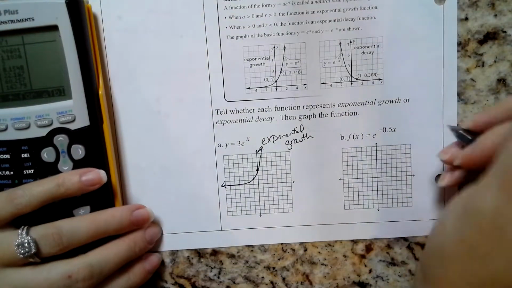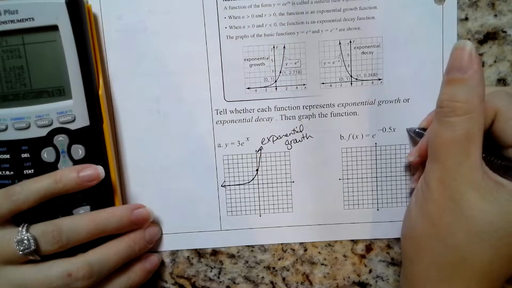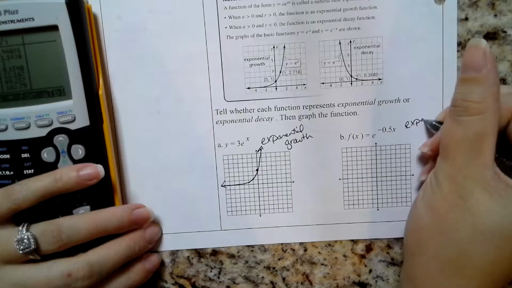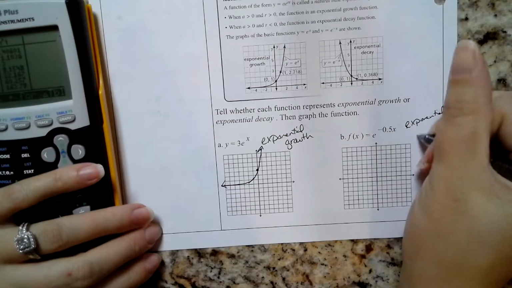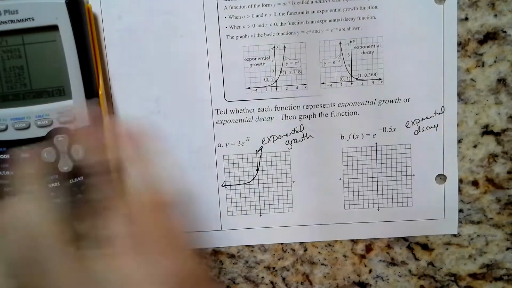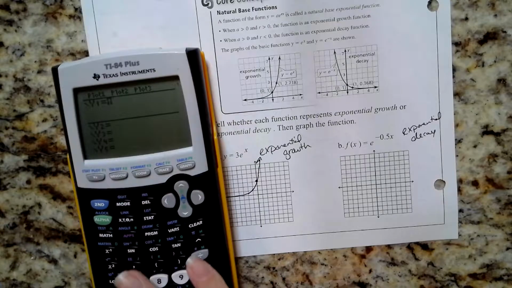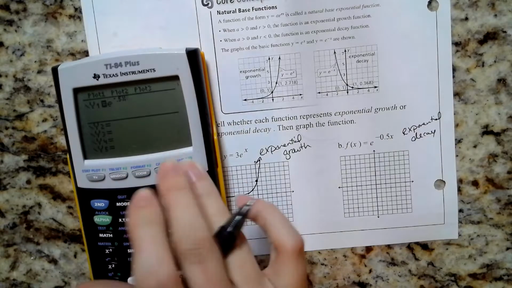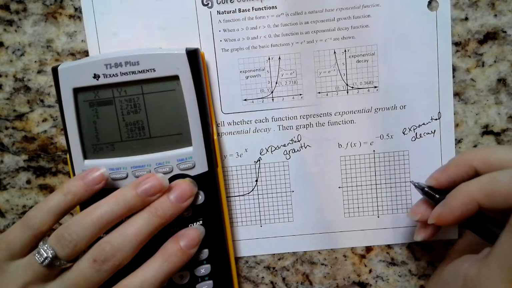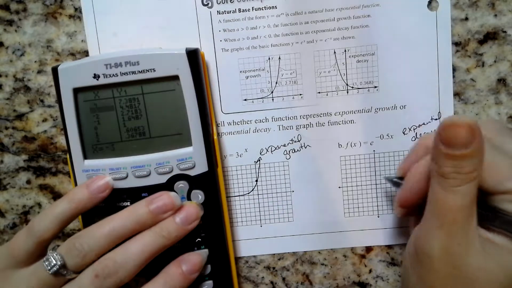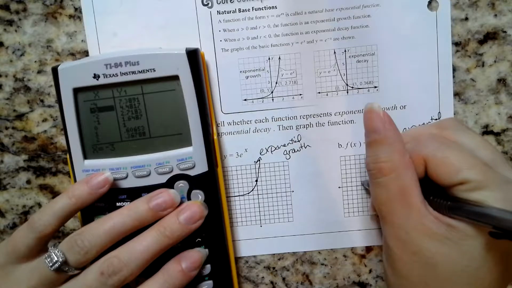F, you have e to the negative 0.5x. That's going to be an exponential decay. So you have y is equal to e to the negative 0.5x. Negative 3 is at 4.4.